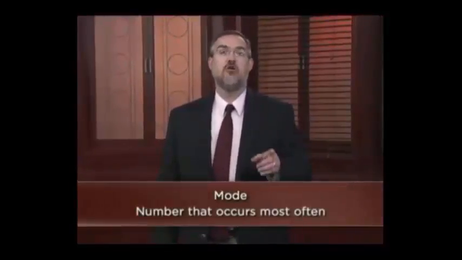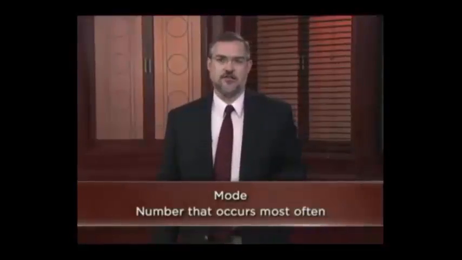Now, the third word that we will focus on in this lesson is the mode of a list of numbers. The mode is actually pretty simple to define. It's just the number which occurs most often in the list. So the mode is just that number that we see the most often when we're looking at our data.